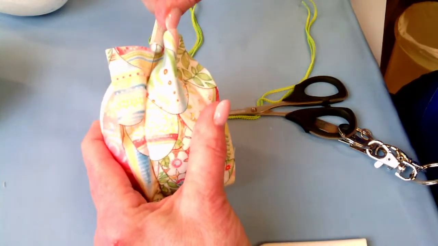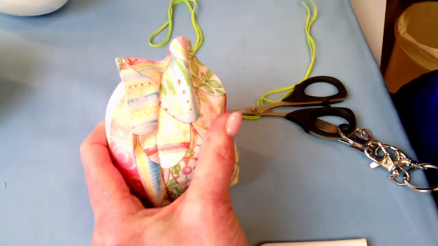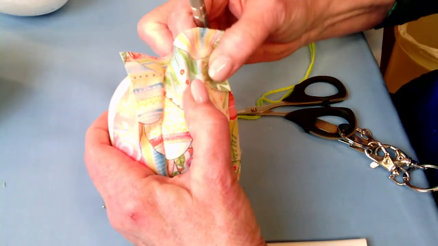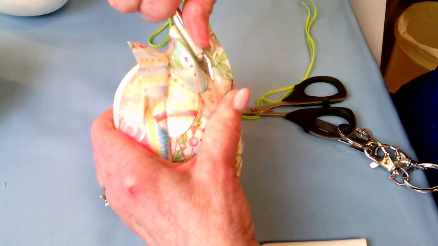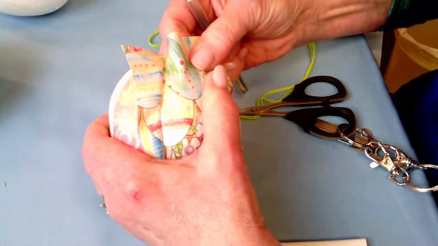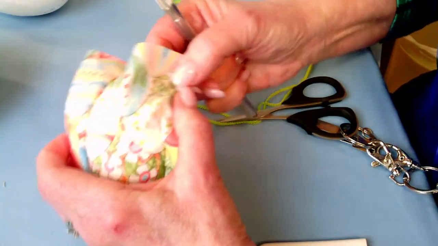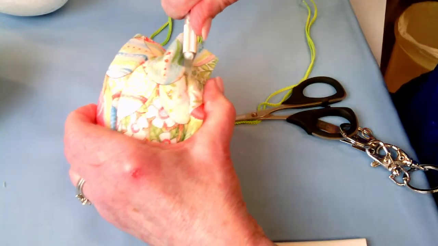So you can see, I still have a little too much fabric here, so I'm going to back that up. And continue tucking.